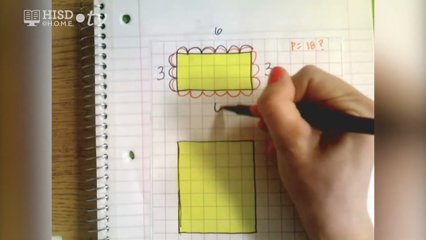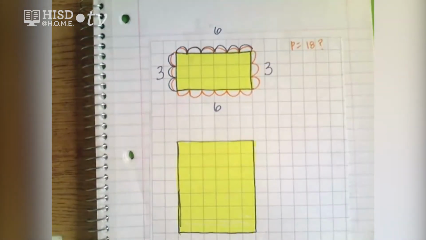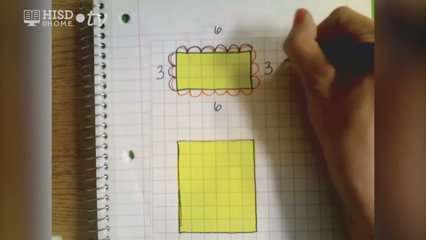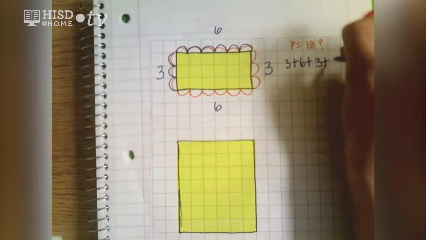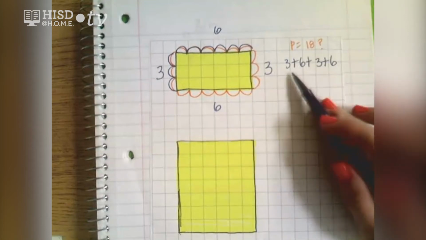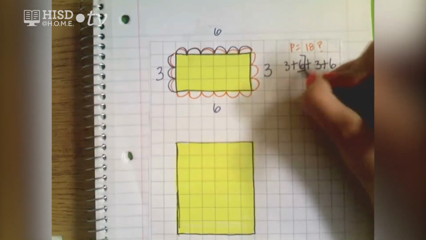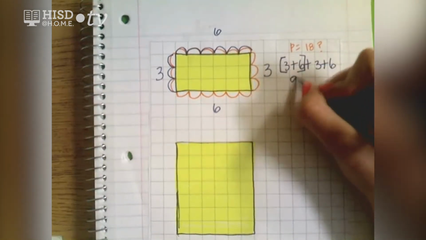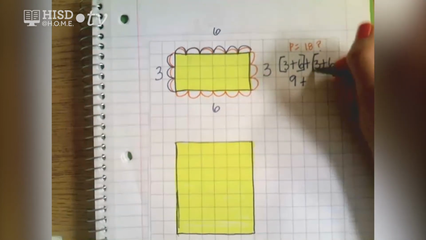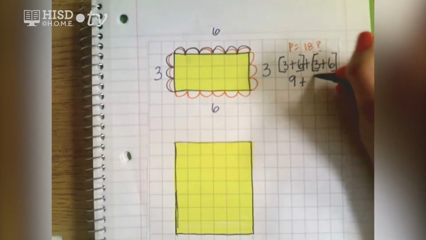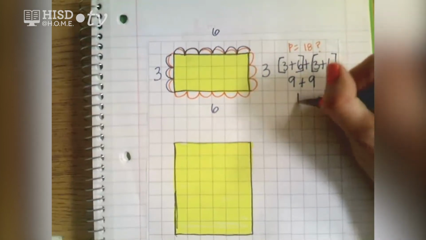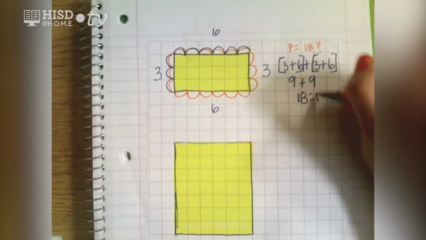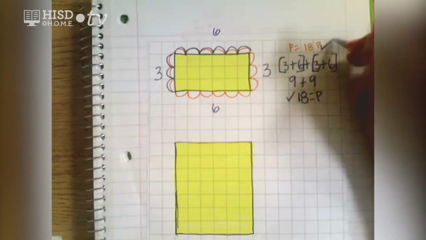So that means this side needs to be 6. So I'm going to add 3 plus 6 plus 3 plus 6. Well, 3 plus 6 is 9, plus 3 plus 6 is 9. And 9 plus 9 is 18. So the perimeter is 18. Our answers match.